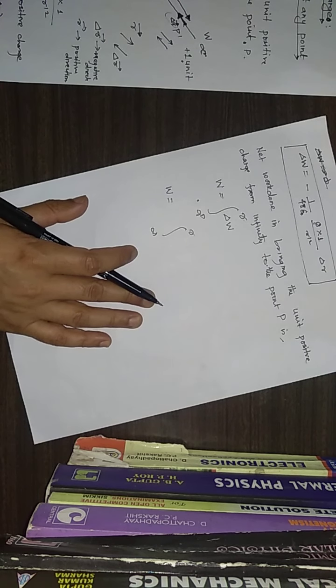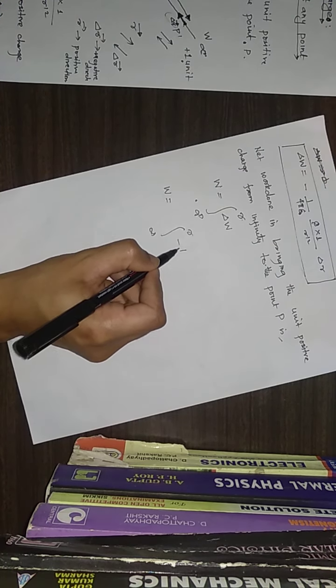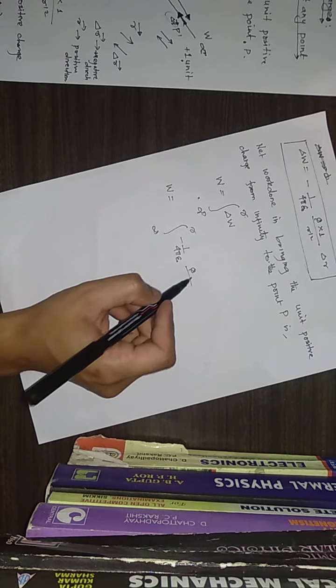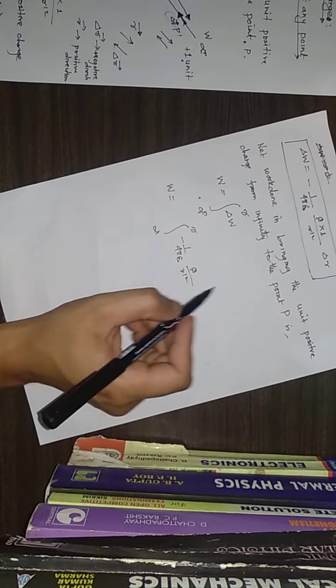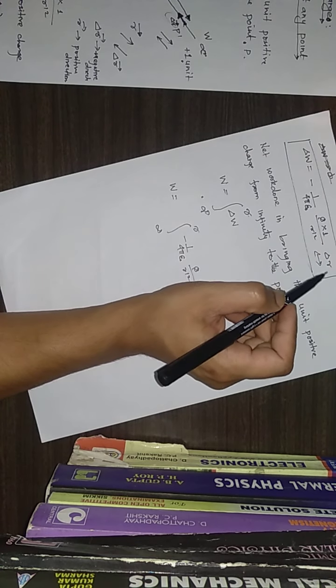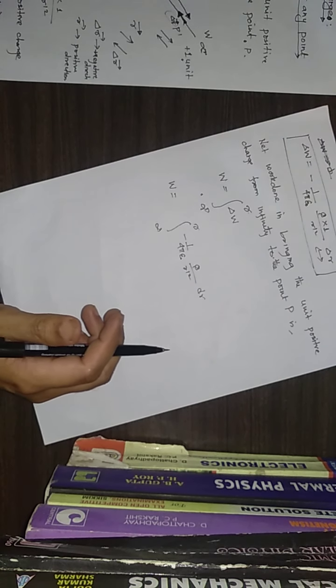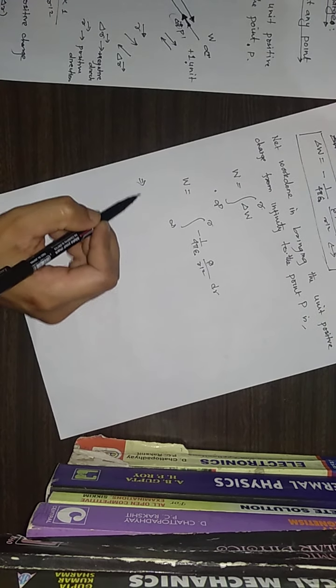Delta W we have already calculated, the small work done in displacing it by this delta r amount. So it is minus 1 by 4 pi epsilon 0, q into 1 divided by r dash square, and for small displacement this delta r can be converted into dr. So the negative sign comes outside.